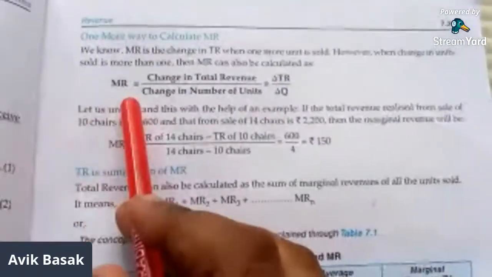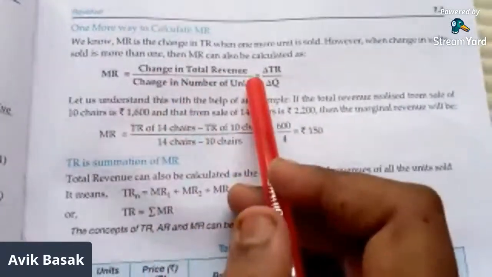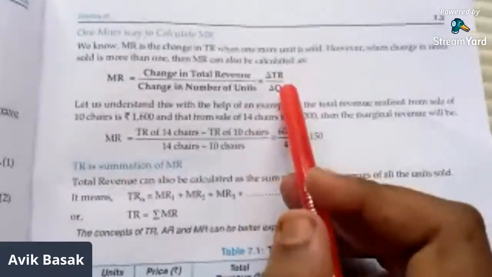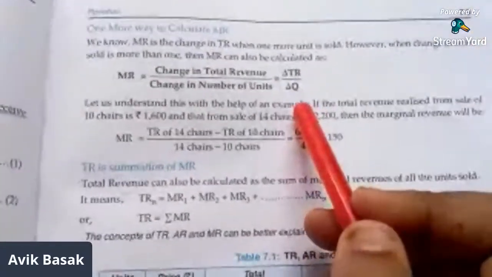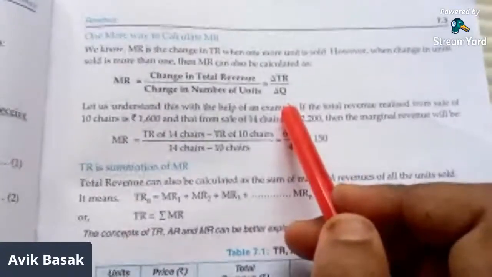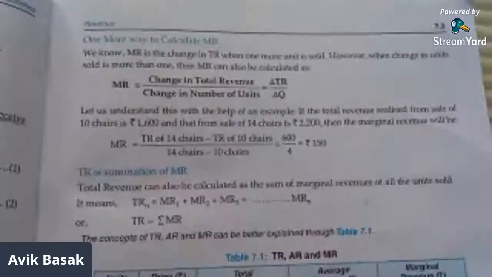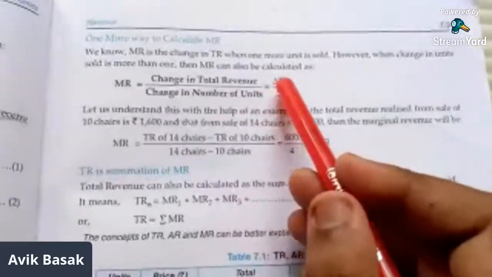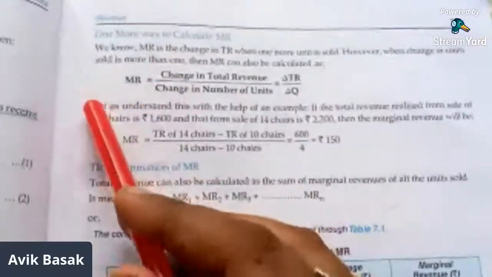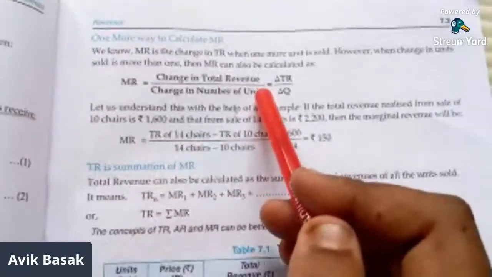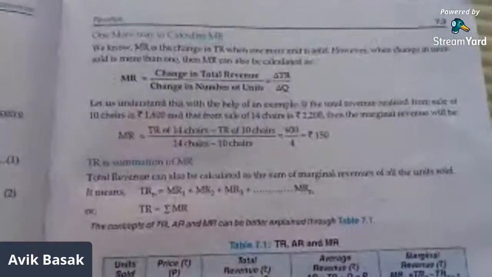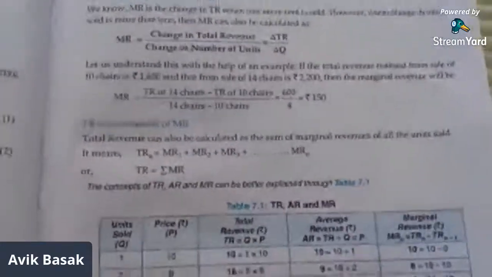So marginal revenue is equal to change in total revenue by change in number of units. Del TR by del Q. What I have told: del TR by del Q. So MR is equal to change in total revenue by change in number of units. This also you can do.